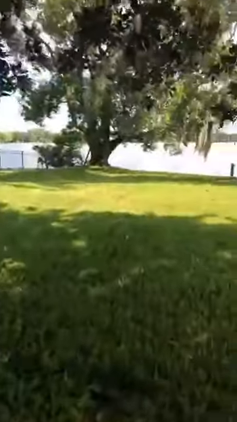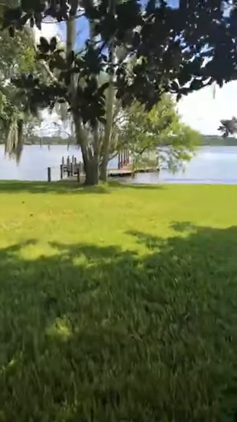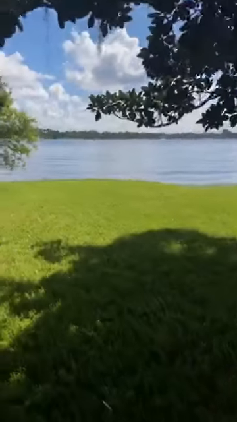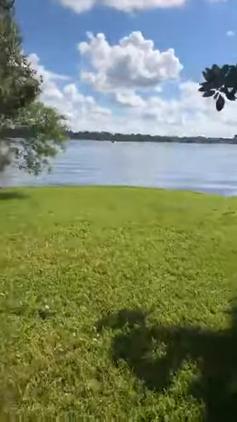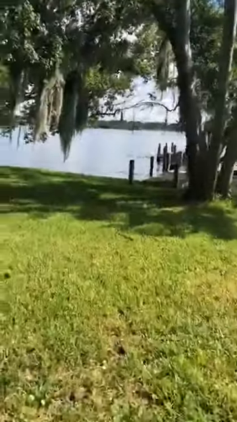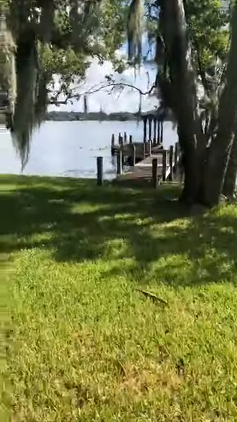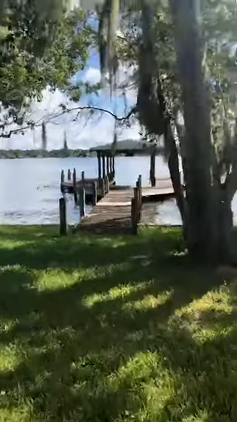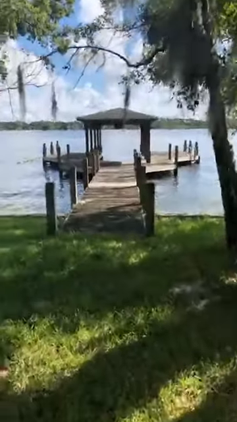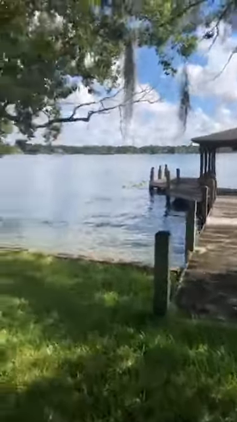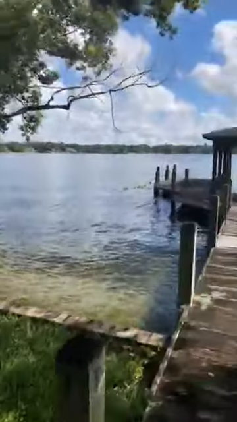So as you can see, this property is right on Lake Brantley. A lot of potential with this property. Got a nice dock and everything. Unfortunately, they're probably asking way too much at this point. Need to get them down in price, but gorgeous property right on the lake.